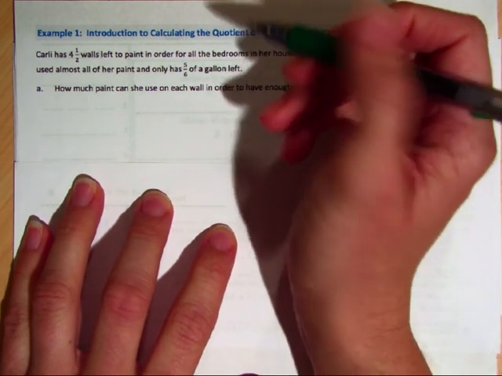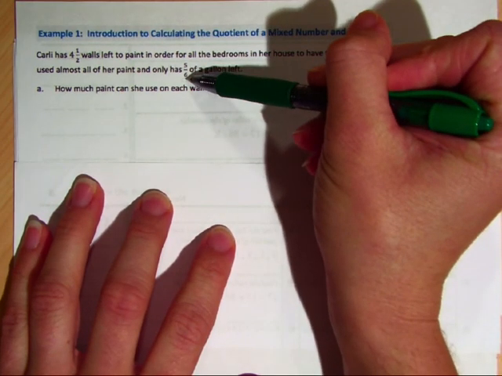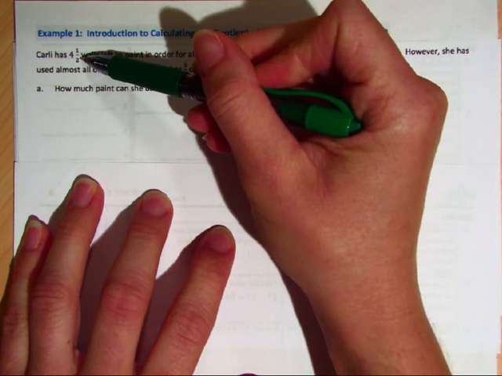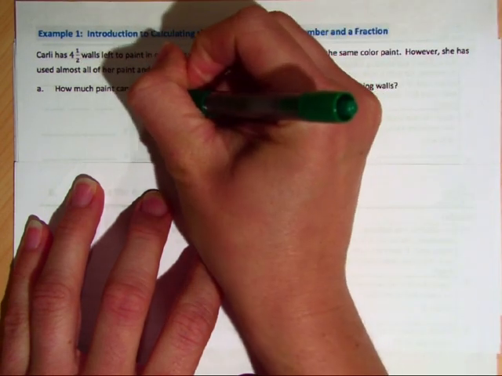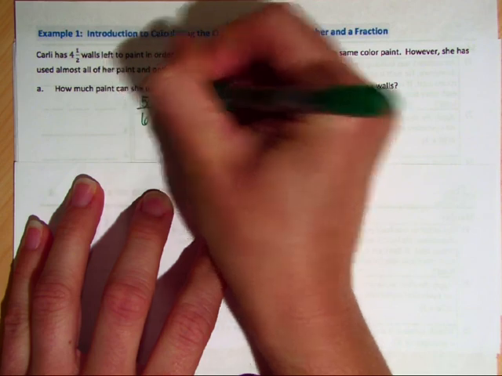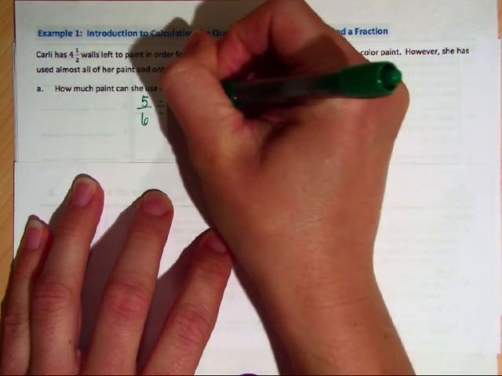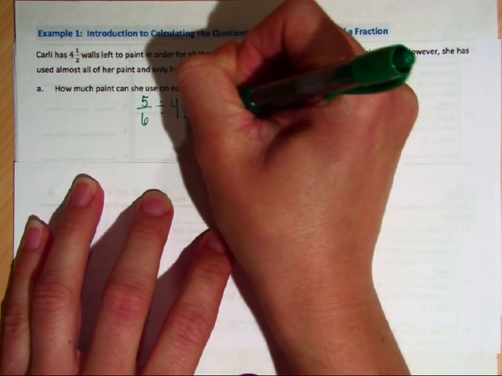All right, so we have to set up our problem first. That would be a great first step. And that would be that she has this much paint and she's going to divide it among this many walls. Okay, so she has 5/6 gallon of paint and she's going to divide it among 4.5 walls.